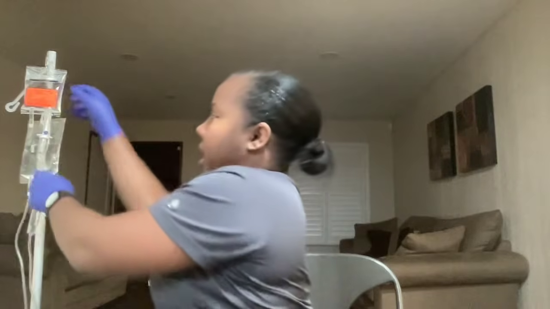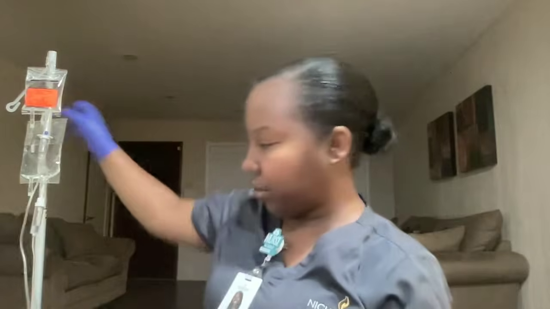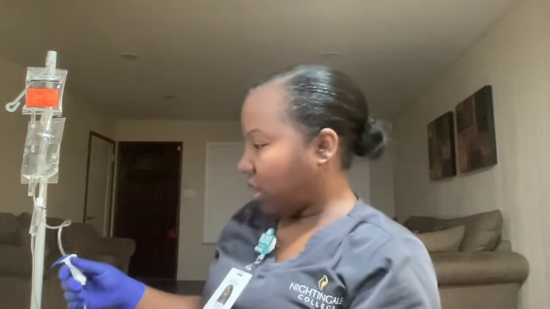And again, I am making sure that this is 30 inches above my patient, and it's also above the IV fluid. So we want to flush the line to get any air bubbles out.